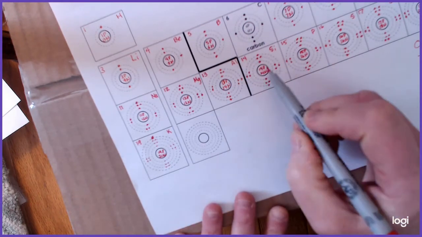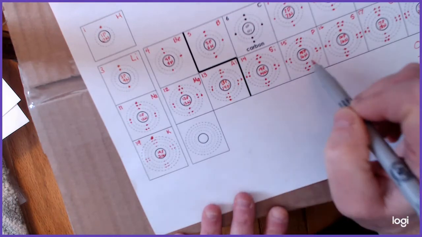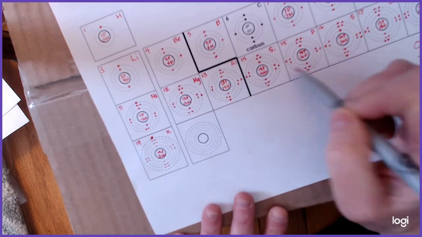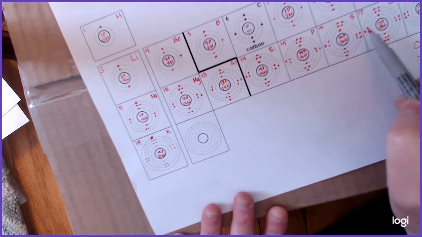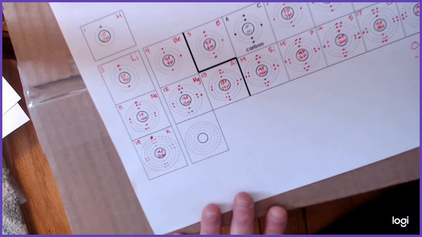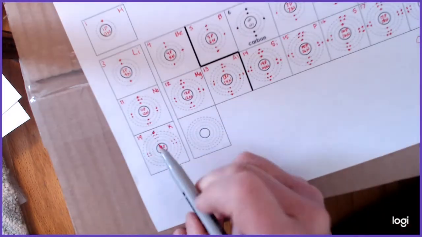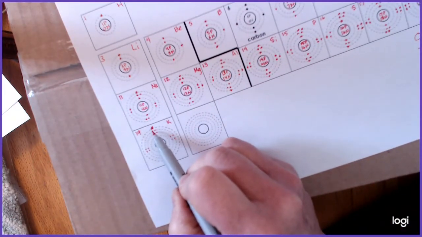Silicon here, we have 4. We've got 1, 2, 3, 4 electrons around the outside. With our next guy here, 1, 2, 3, 4, 5. Next guy here, 1, 2, 3, 4, 5, 6. Next guy, 1, 2, 3, 4, 5, 6, 7. Next one, I can just tell you that it's 8. All right, then we start back over here to this next period that's here. And look here, we only have 1 electron in the outer energy level.